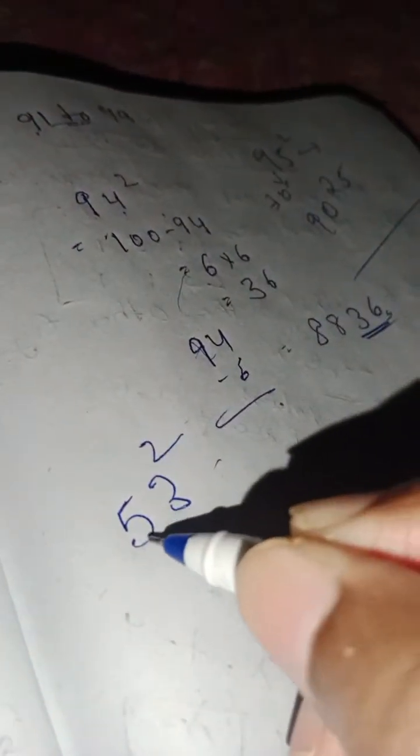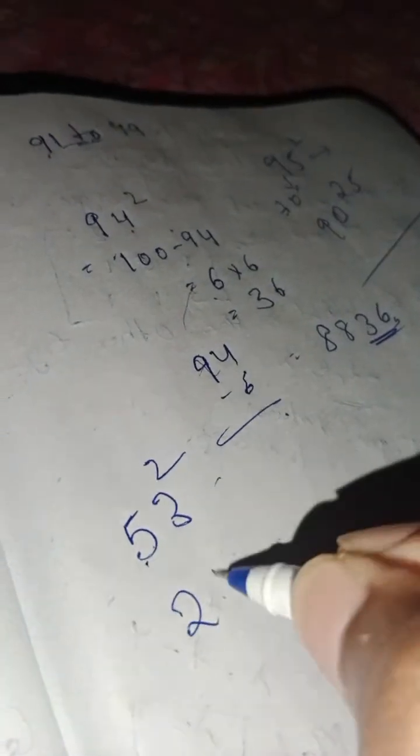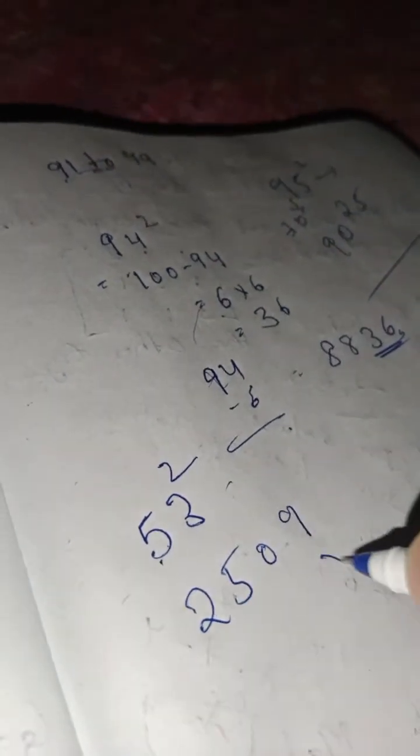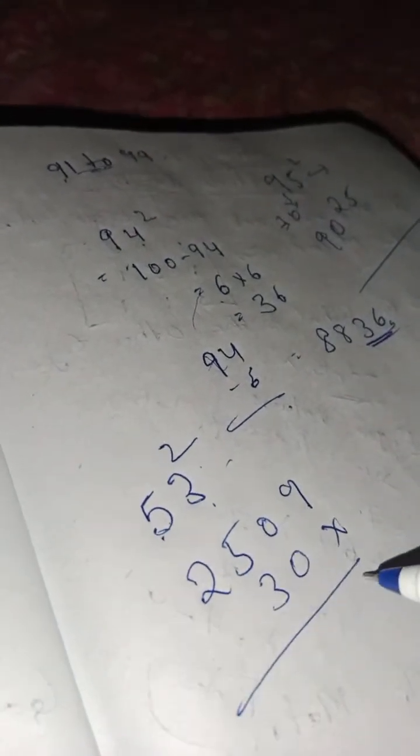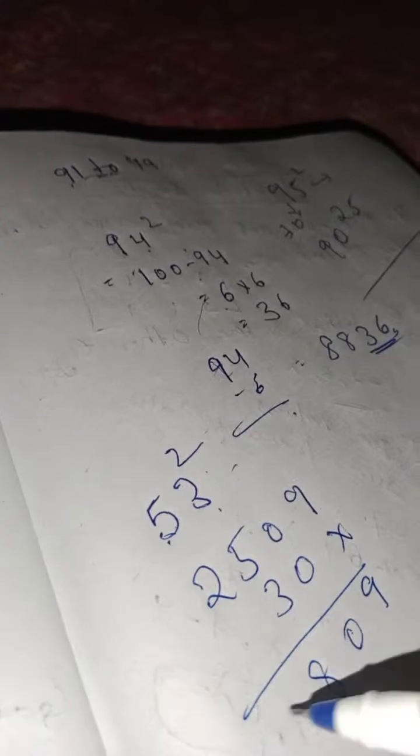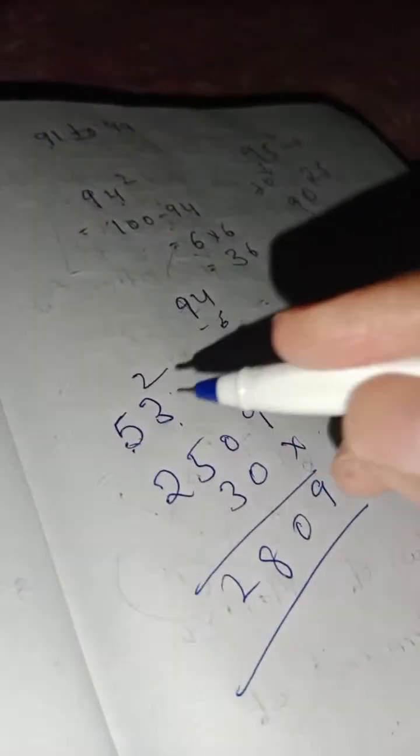So 53, right. 5 square is 25, 3 square is 09. So 5 into 3 is 15, 15 twos are 30. This is 2809. 2809 is the 53 square. So these are the small tricks to find the squares.